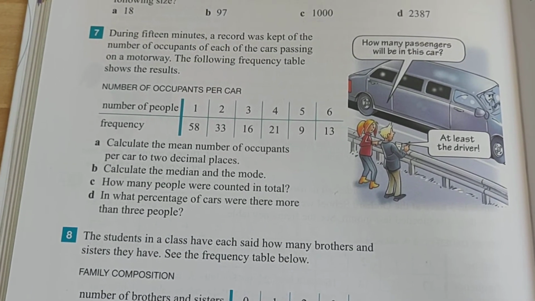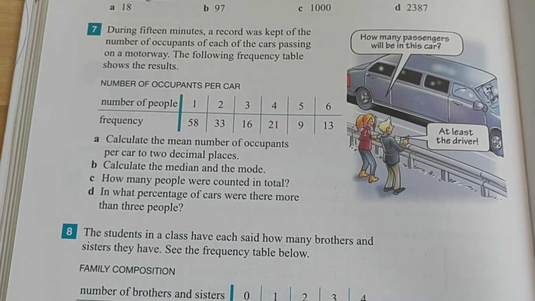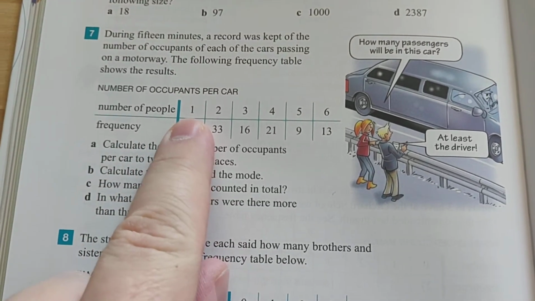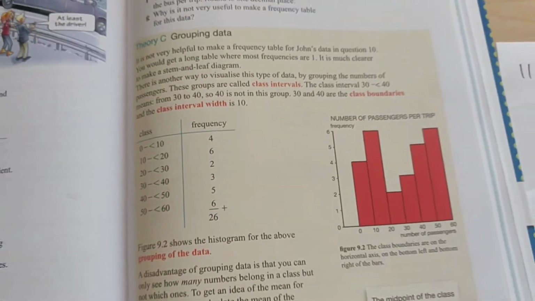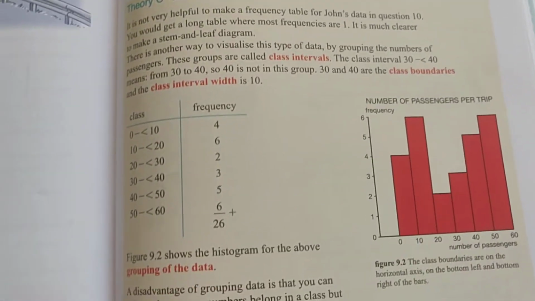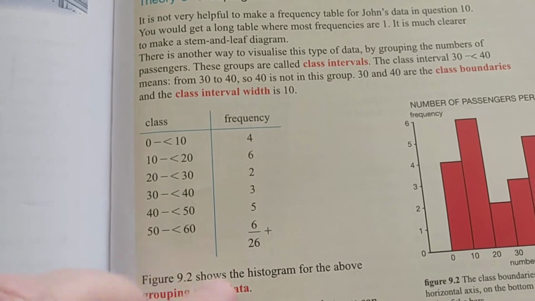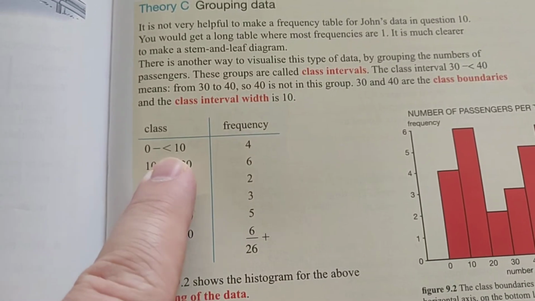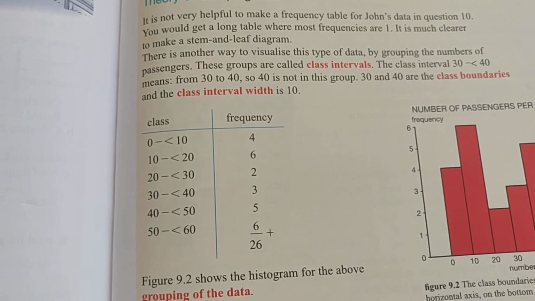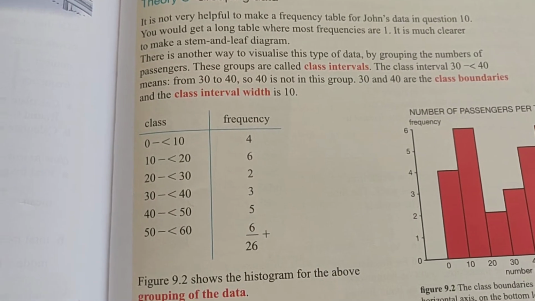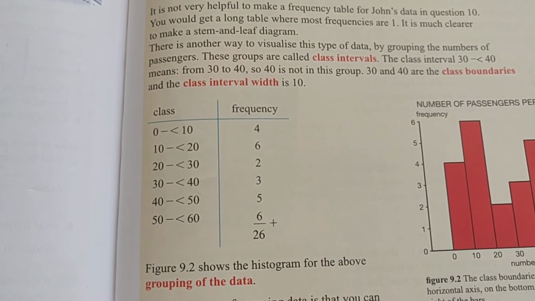But sometimes you have so much data that you need to group it. So instead of saying 1 person, you say, okay, between 1 and 5 people in 1 car, like they do over here. Here it says grouping data. Here they say all the data between 0 and 10, and this is excluding 10, so it includes 0, 1, 2, 3, 4, 5, 6, 7, 8, and 9, and not 10.